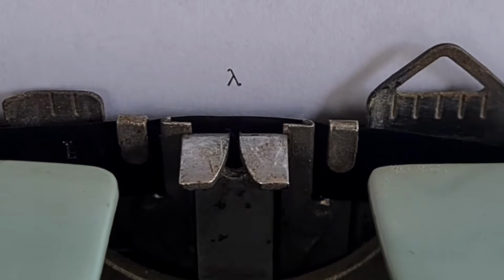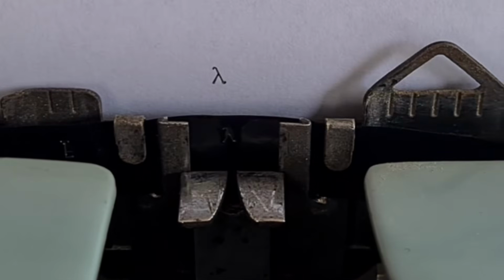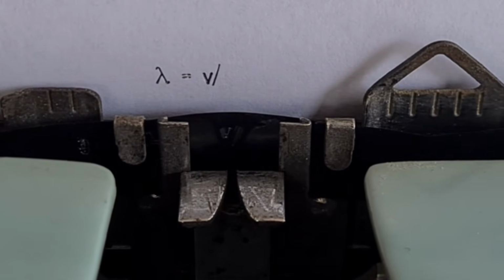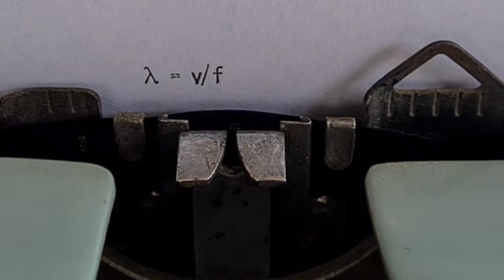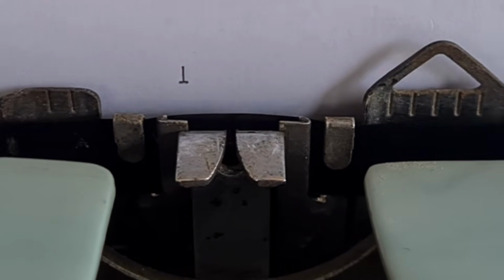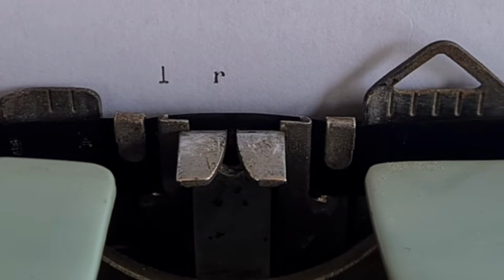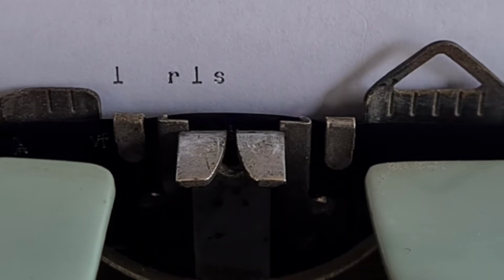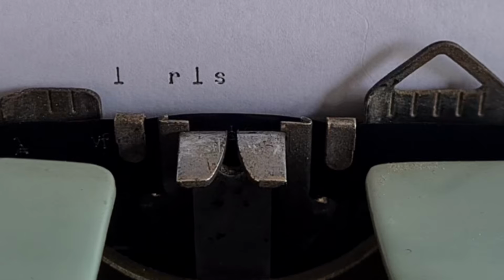This is the lambda. Could be used, for example, in the equation for the relationship between wavelengths and frequency. This symbol is used to state that two or three lines are perpendicular to each other. It's easy. Even I can understand it. Or I hope so.